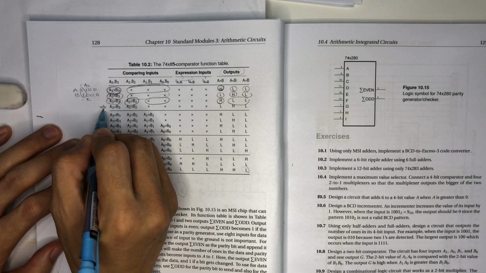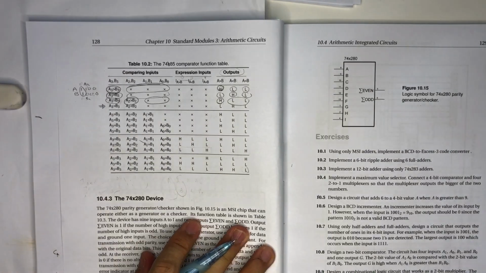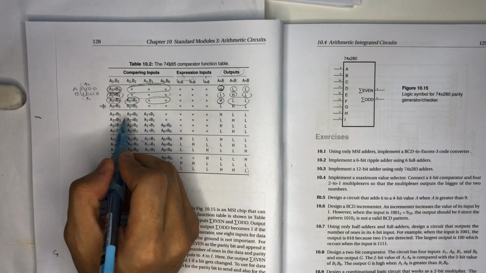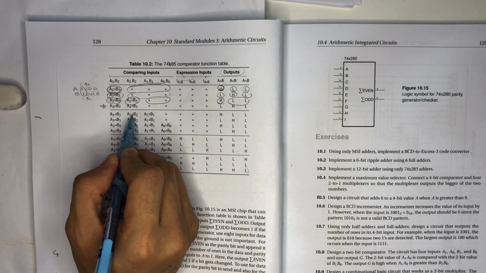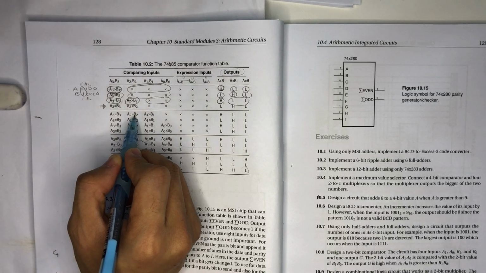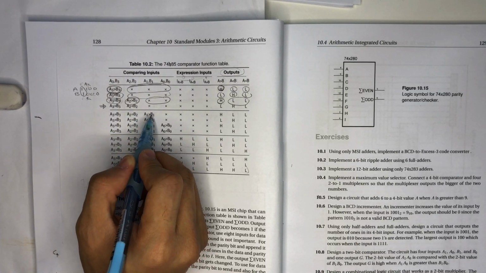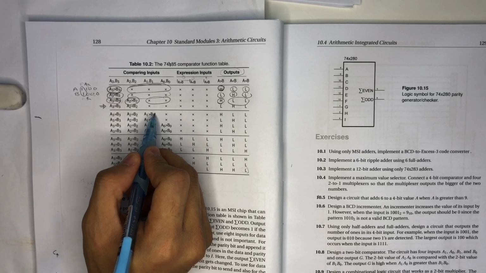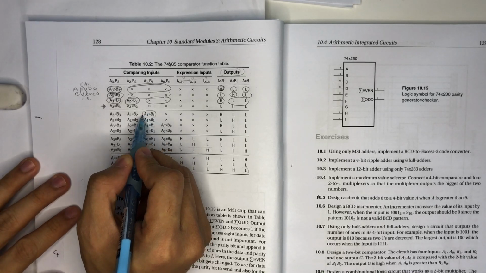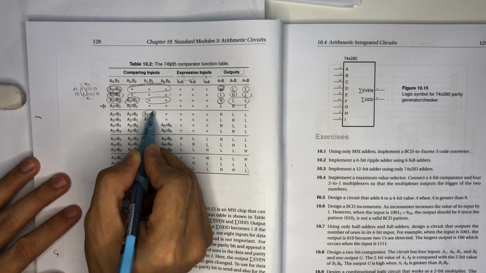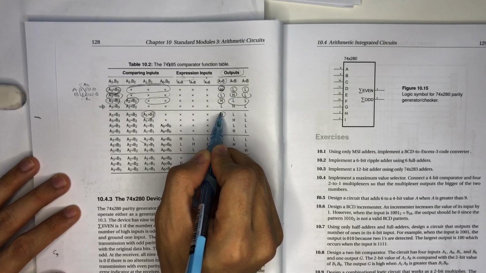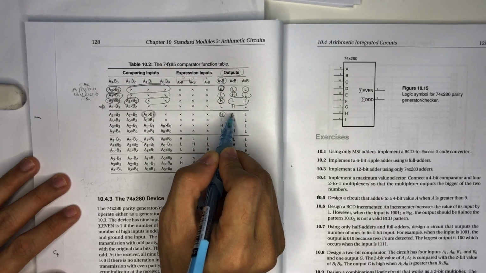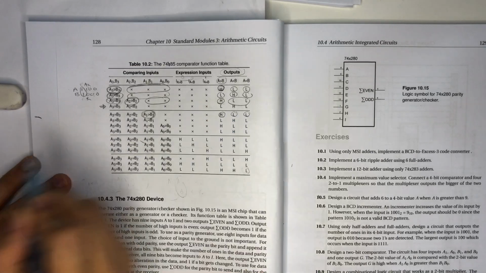Similarly for this one, you may use the same concept. Next, if A3 and B3 are the same and A2, B2 are the same numbers, we will move to the next, which is the second least significant bit. Then we found that A1 is greater than B1, so you set this one as high because we know A is greater than B. This one is set to low.